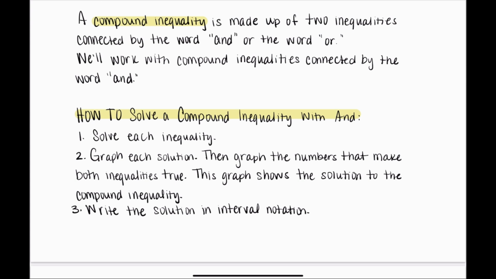Step 1. Solve each inequality separately. Each inequality will have its own solution set. Step 2. Graph each solution. The solution to the compound inequality will be the numbers that make both inequalities true, which is the intersection of the two solution sets. This graph shows the solution to the compound inequality. Step 3. Write the solution in interval notation as required.